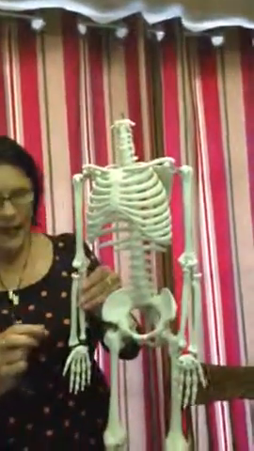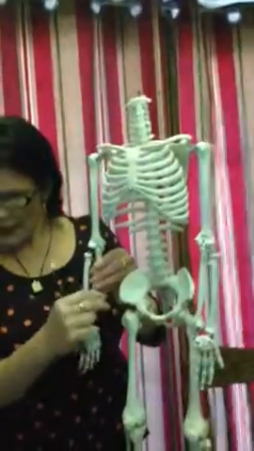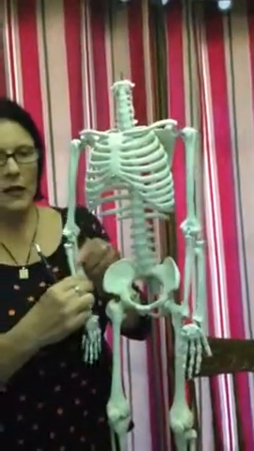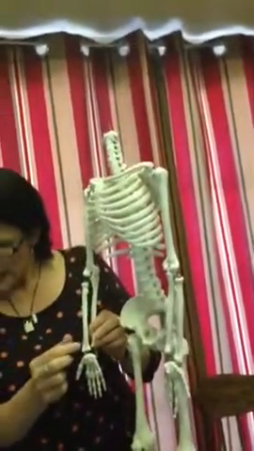This is the ulna, bone of the arm. This is the olecranon of the ulna. This is the coronoid process right here. The styloid process is this area down here connected to the wrist.